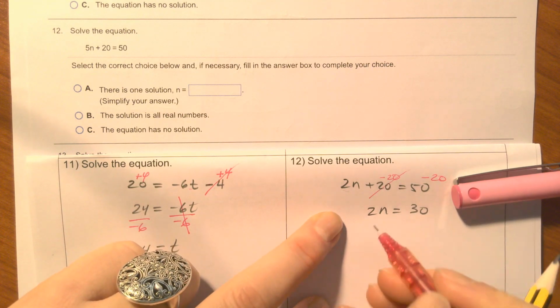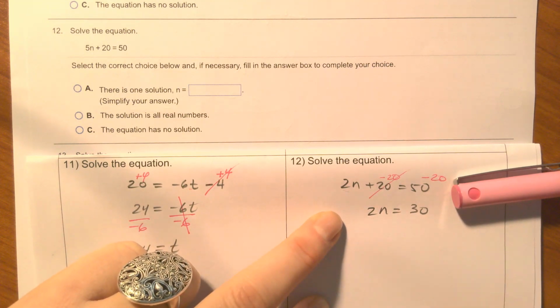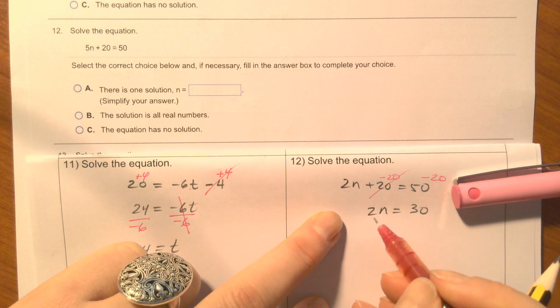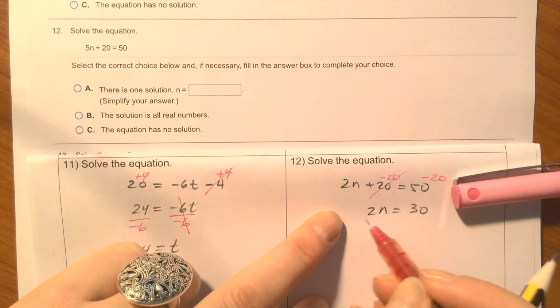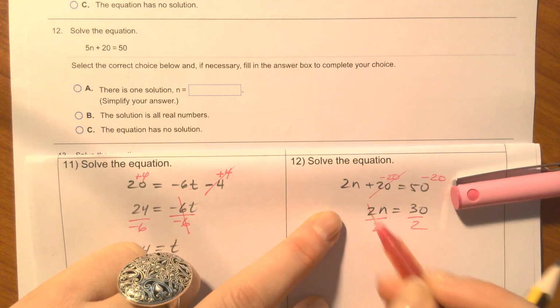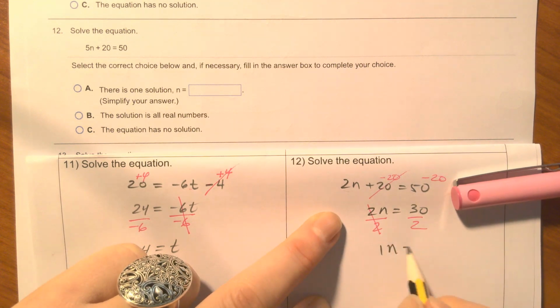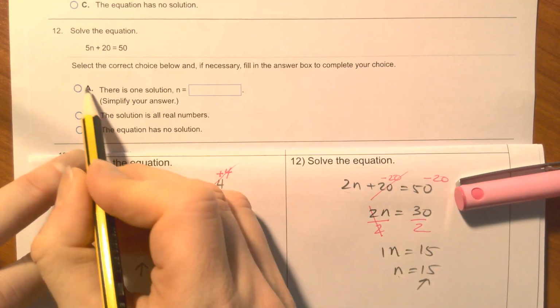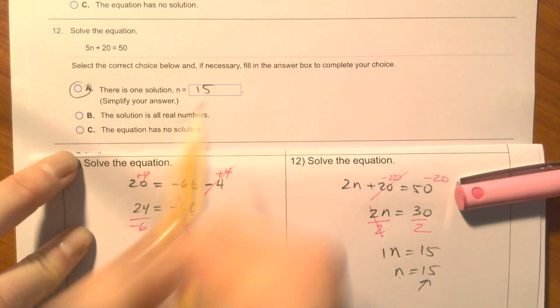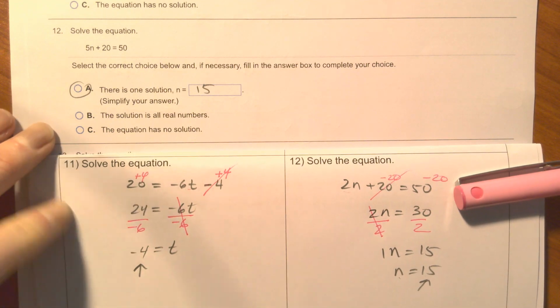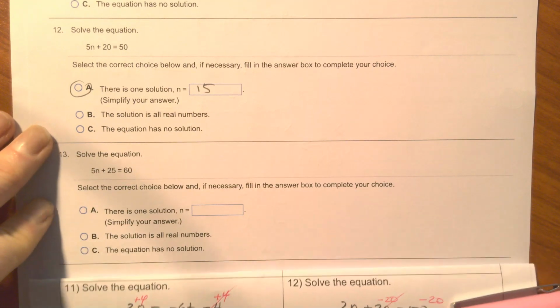N wants to be alone. Do you get rid of the 2 or the 30? Yeah, there's 2 times n, so you do the opposite of times, it's divide. Same over same is 1, so that's 1n equals 15. It's just n equals 15. So that's an answer, n equals 15. There is one solution, n equals 15. Okay. Next one.